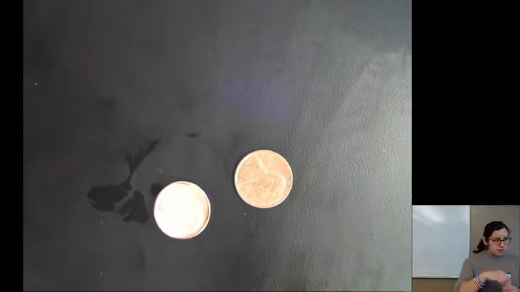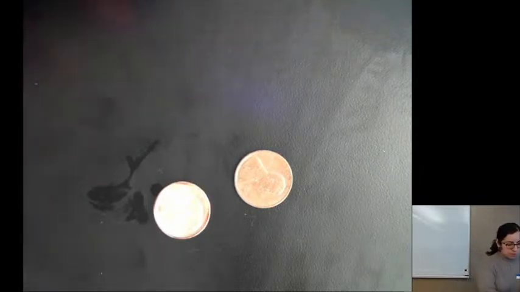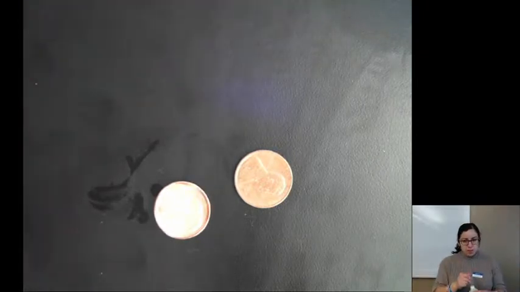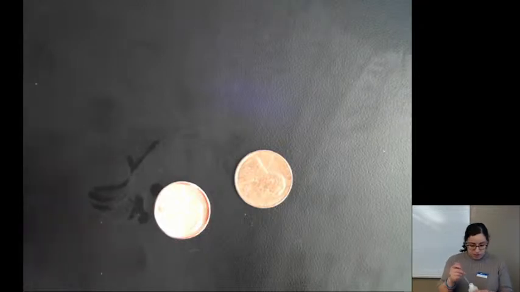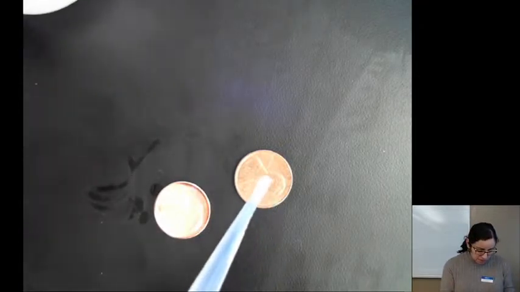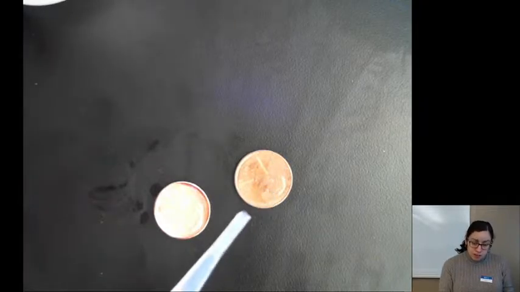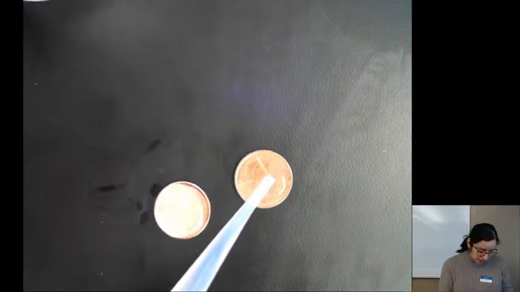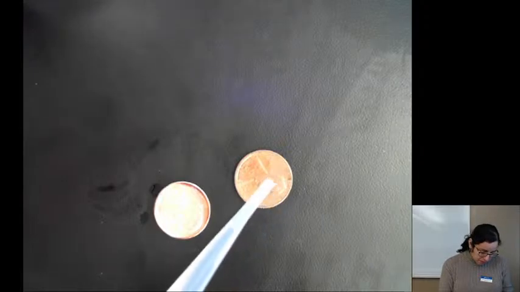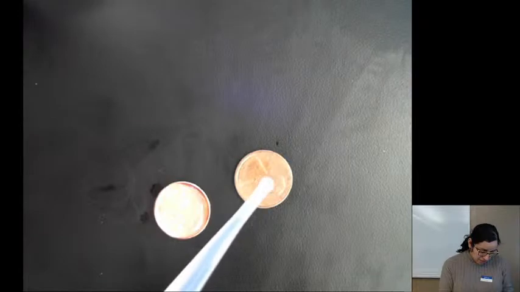And so I picked cyclohexane because I was going for something non-toxic. I didn't want to bring benzene because benzene is carcinogenic. And so I don't know if you can tell already, it's not beading up like water. My penny's already full.